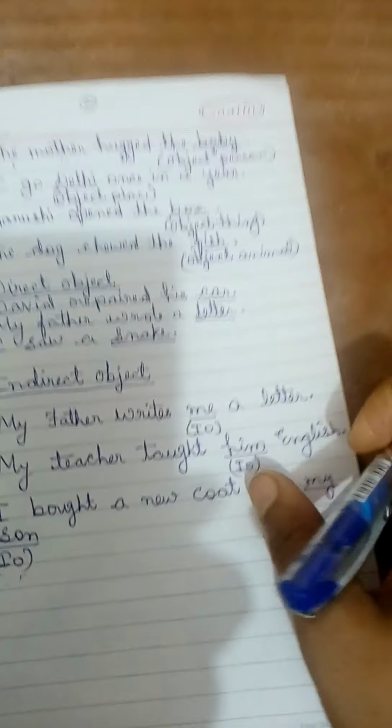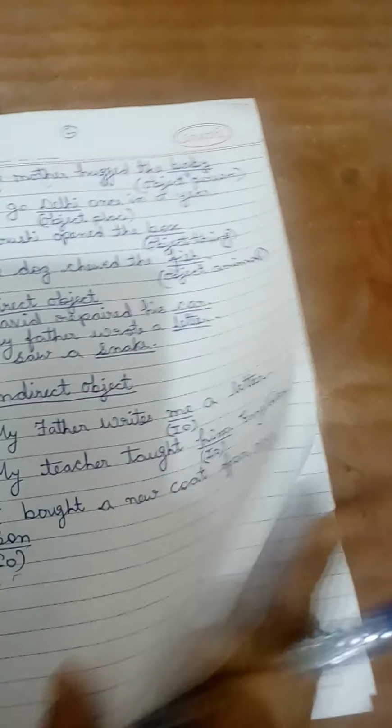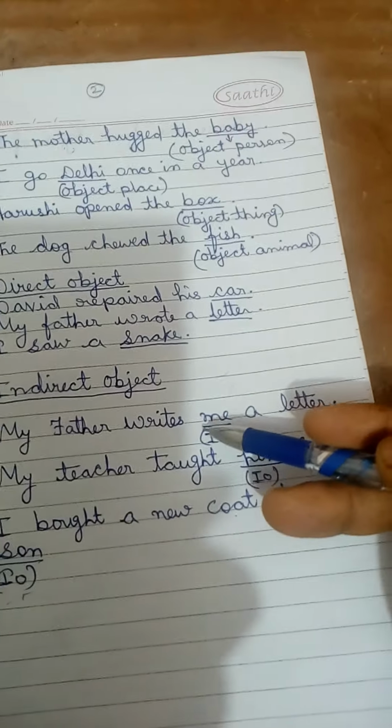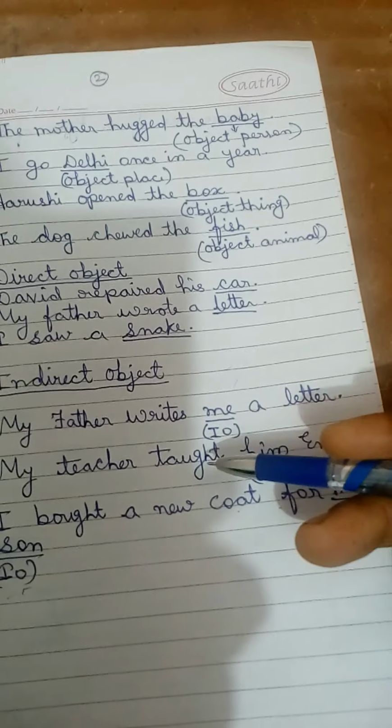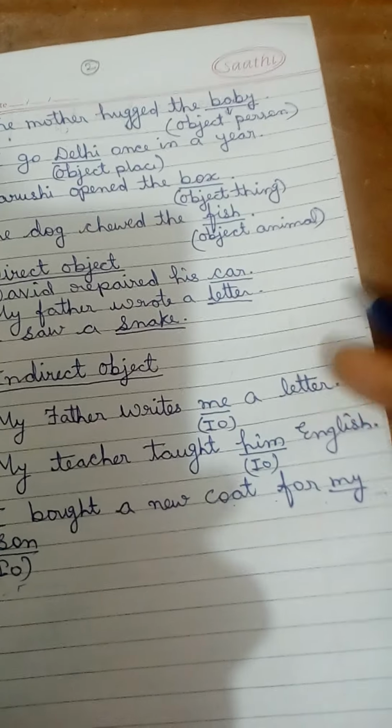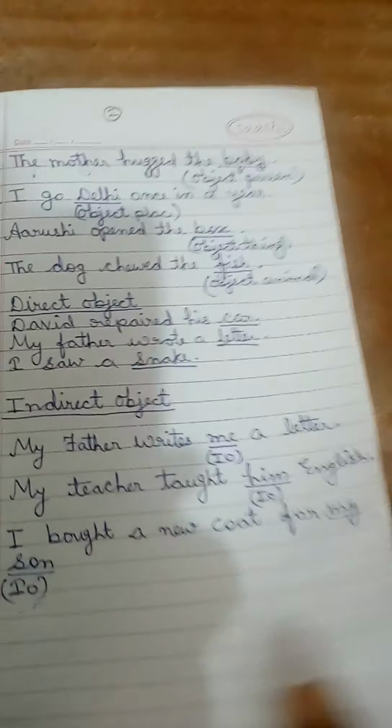Now the third part of the sentence is what? Complement. So an indirect object can be a noun or a pronoun that identifies to whom or for whom the action of the verb is performed. An indirect object cannot exist without a direct object.